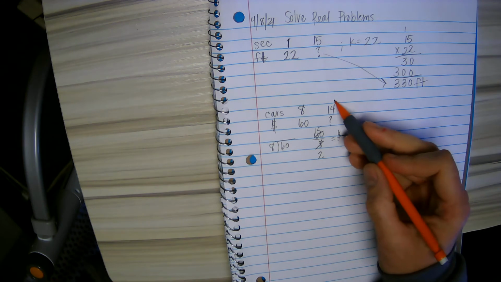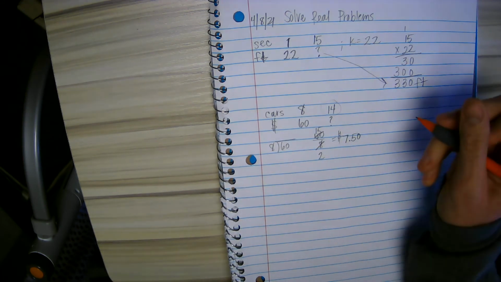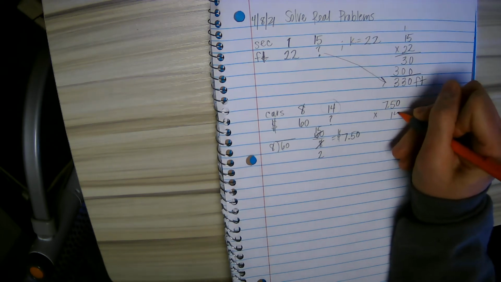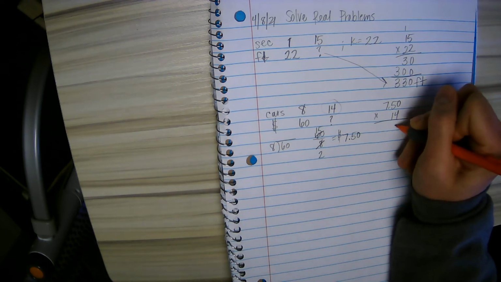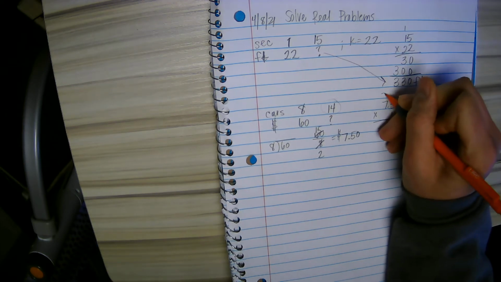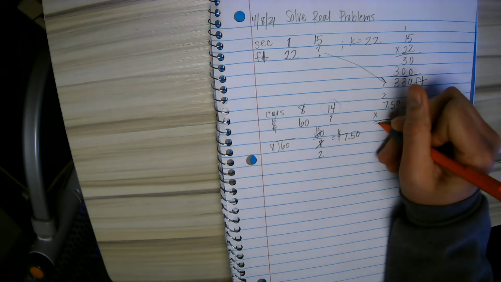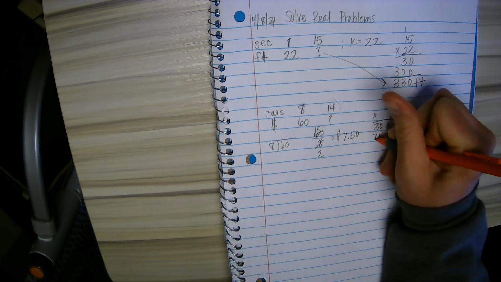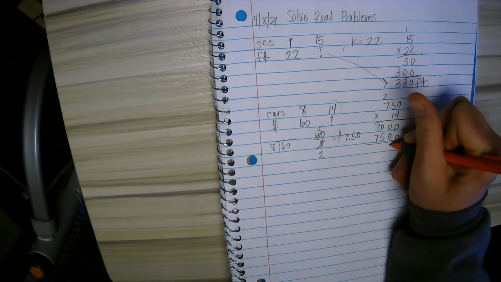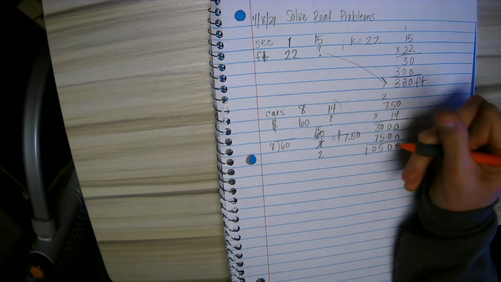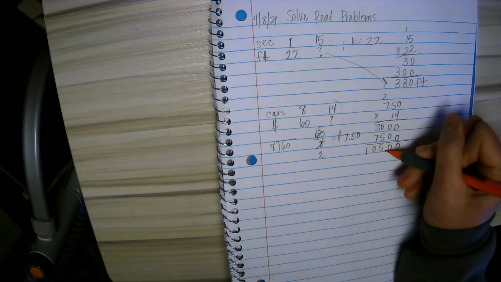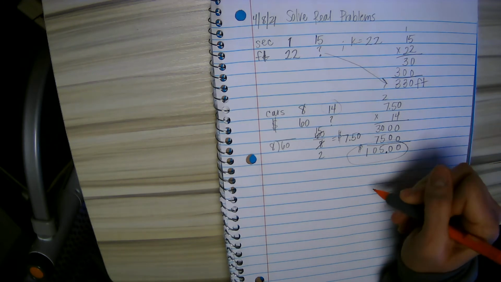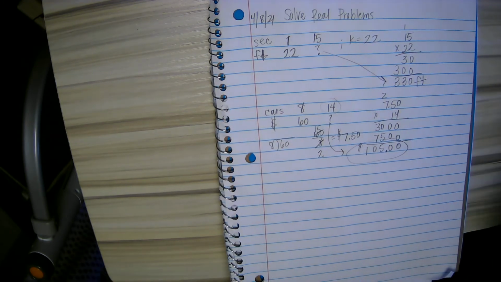Now I'm going to take that 14 and multiply it by 750. So 750 times 14. 0, 20, 30. Right, and I have 2 decimal places, $105. That seems reasonable, is what would go there.